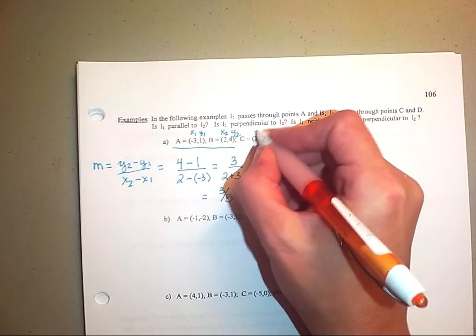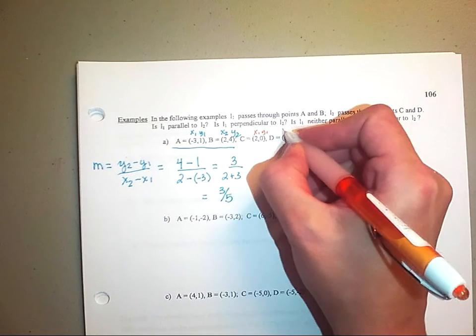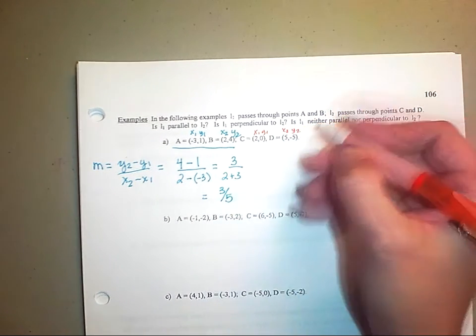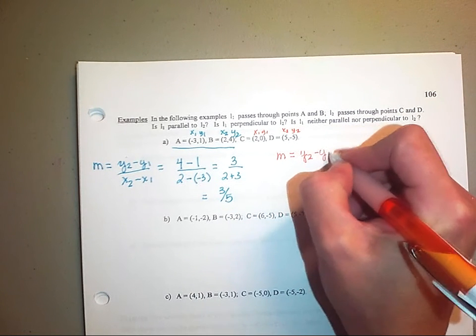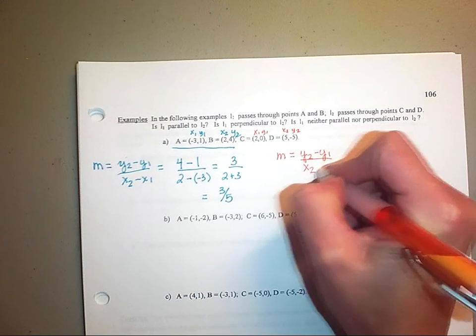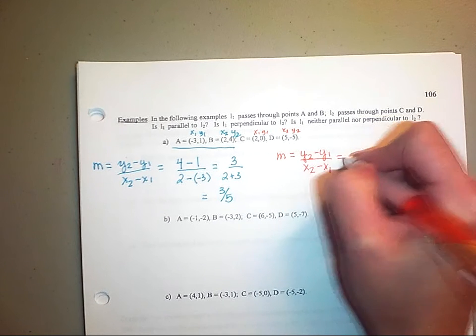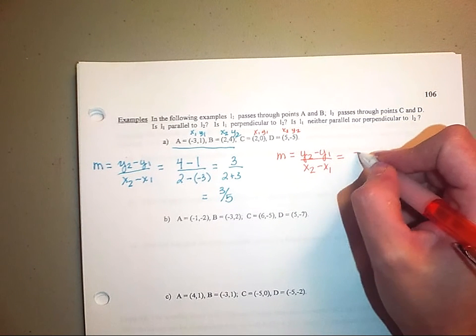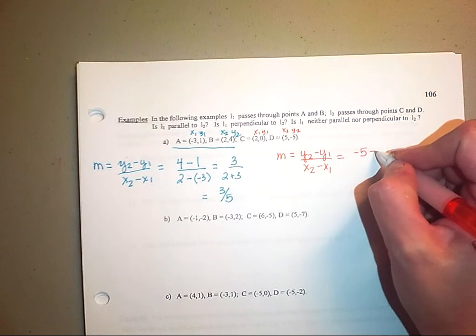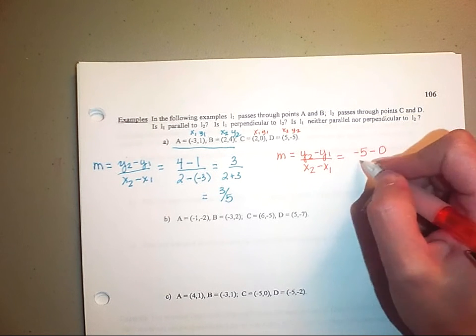Now we'll look here. This is x1, y1, x2, y2. Okay. So m is equal to y2 minus y1 over x2 minus x1. So y2 is -5, minus from the formula y1, which is 0.